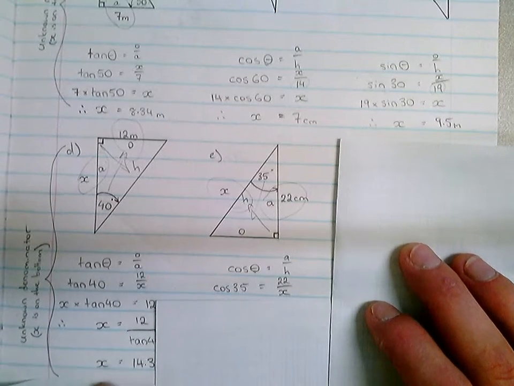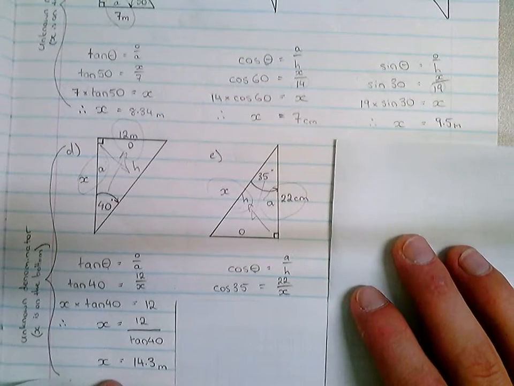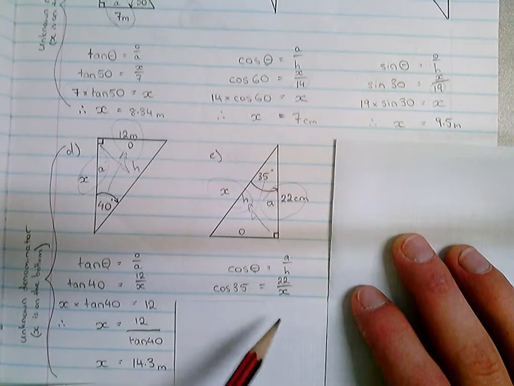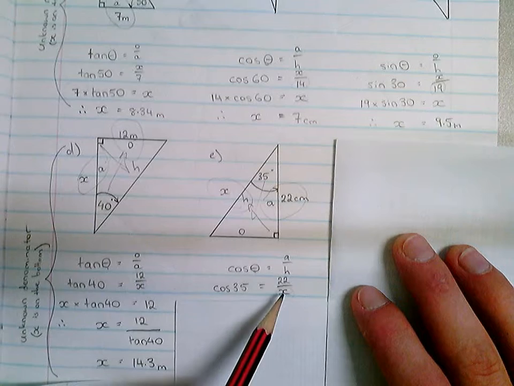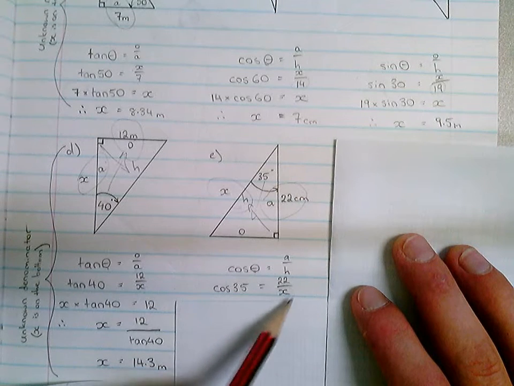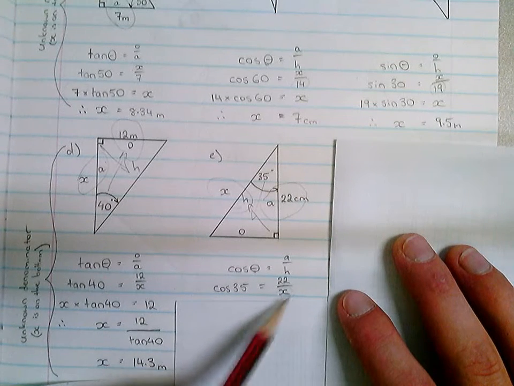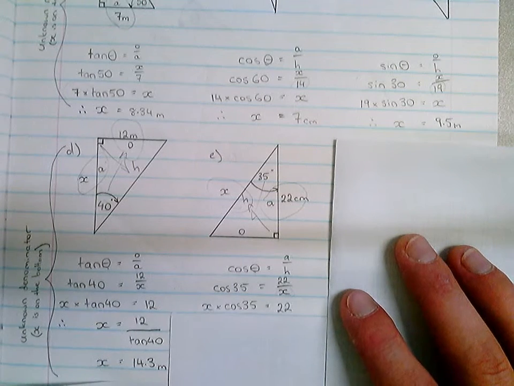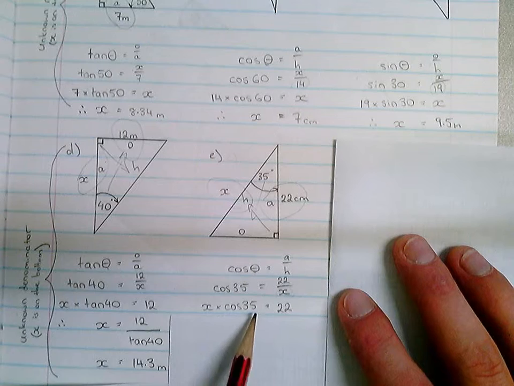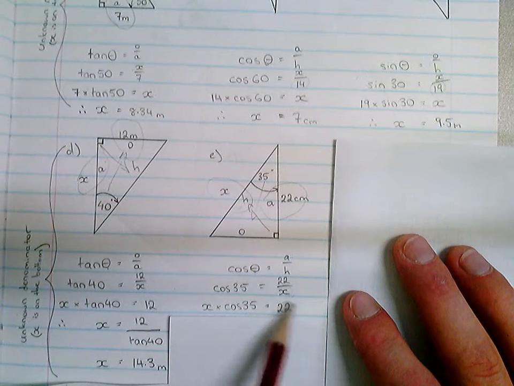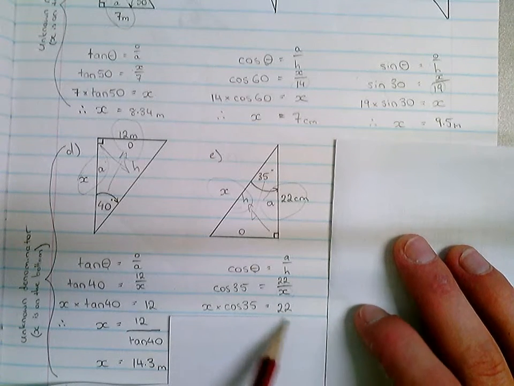Just like with the last question, we're going to do the same process. I want to move this x to the other side, but to do that, I need to multiply by x on this side. If I multiply this side by x, I have to multiply this side by x, which is why I get x times cos 35. Therefore, the x has disappeared from here because x divided by x is 1. We don't need to write that.